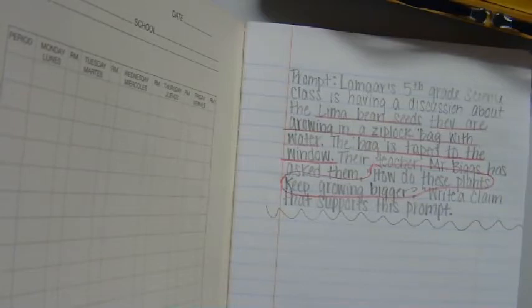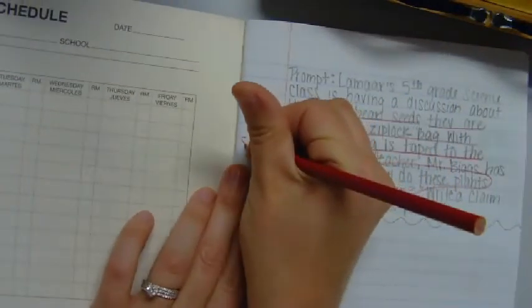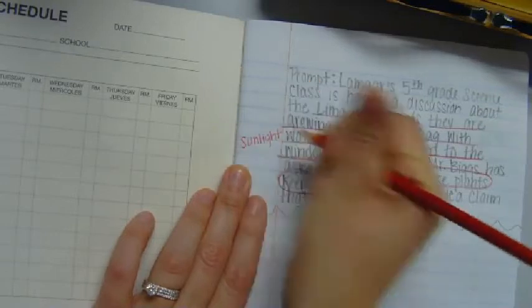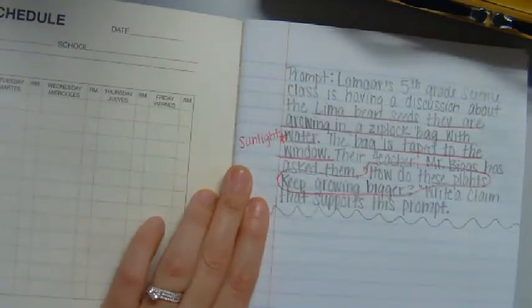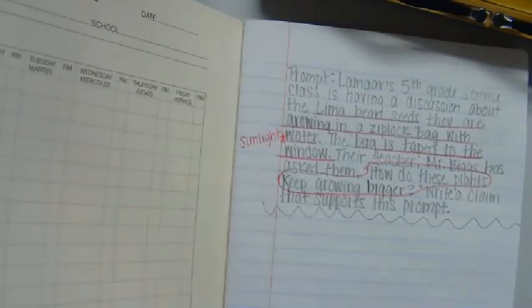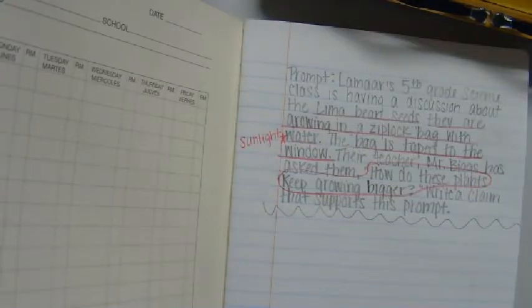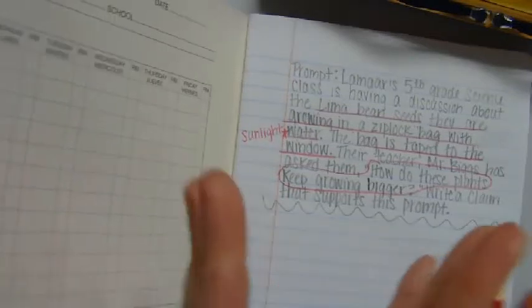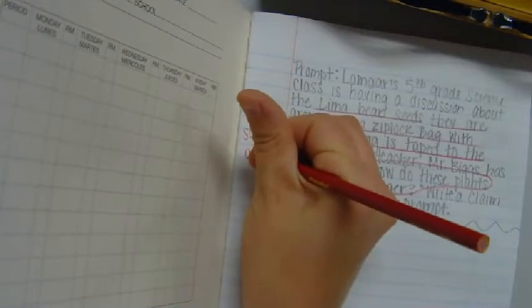So a few things I want to make note of. If the bag's taped to the window, they're getting sunlight. And then they also have water. And then in the bag, is there air? From our examples of the bags in the window, you can see that the bag's poofy. Because it's poofy and you can squish it a little bit, I'm going to infer that there's also air in the bag.